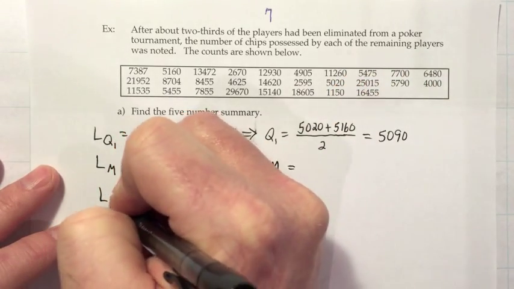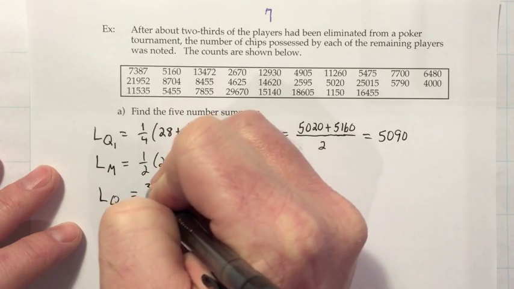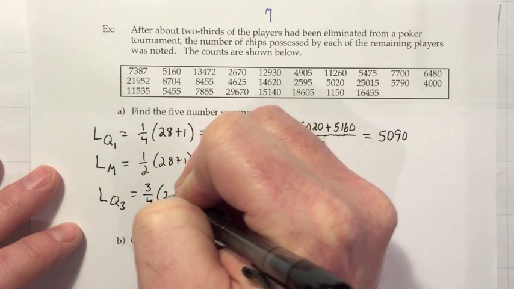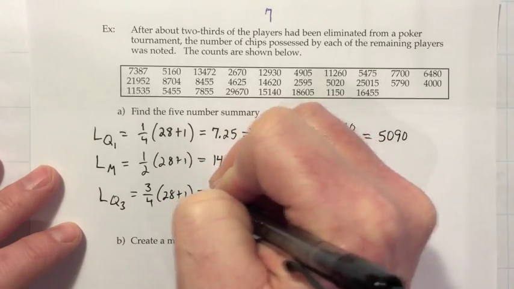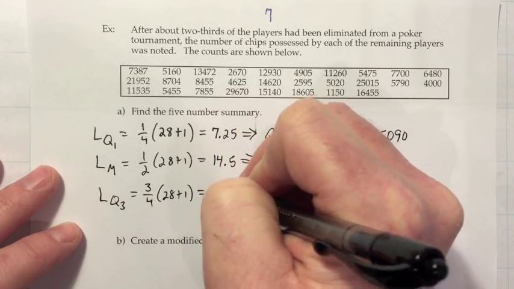And just so we can do it all at once, let's look at the third quartile too. We'd want 3/4 times 28 plus 1. And when you do that one, you get 21.75.